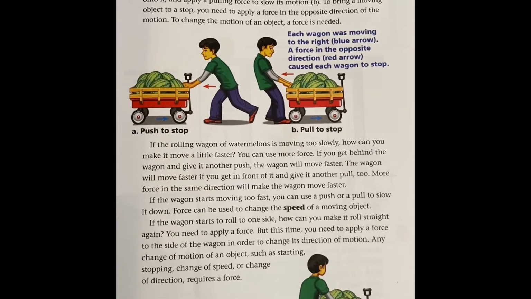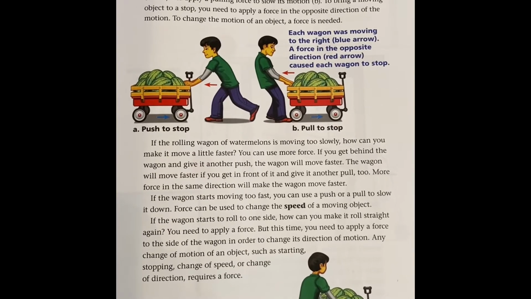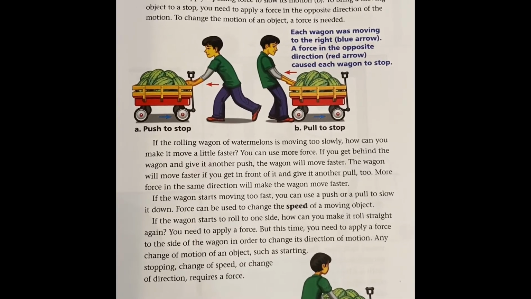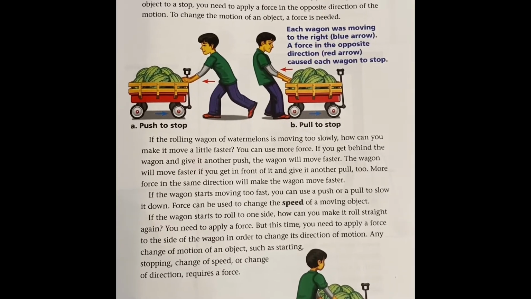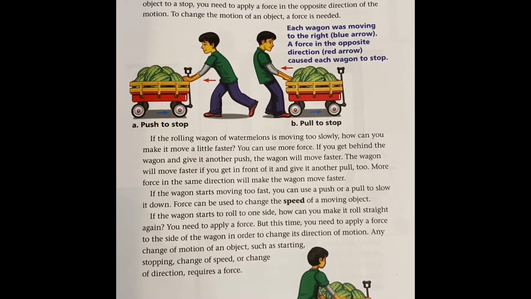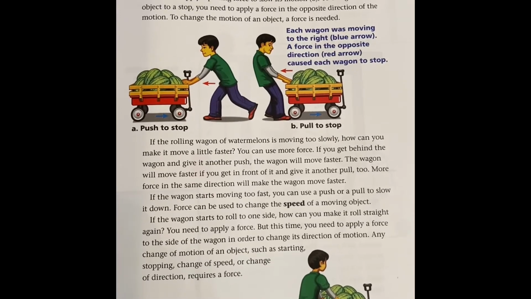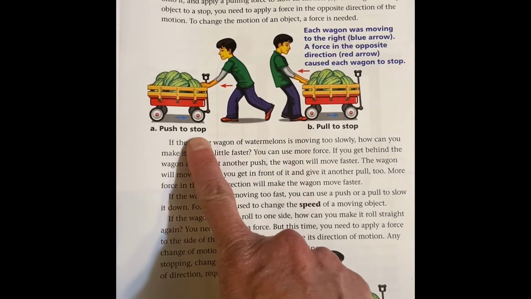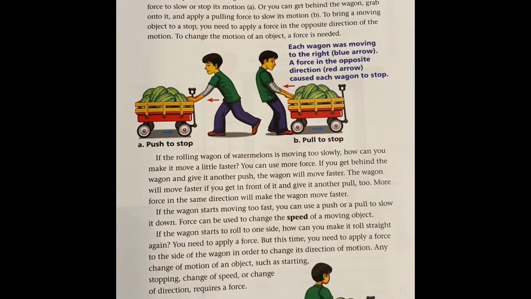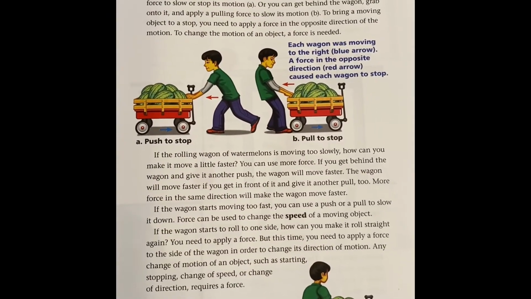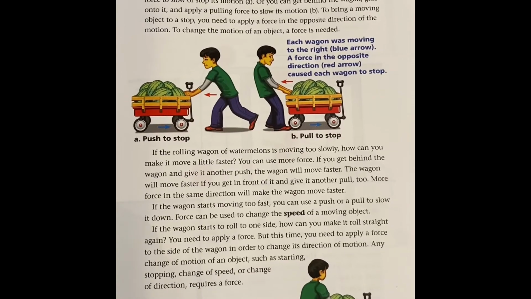It takes force to change the motion of a moving object. Again, you have 2 options. You can get in front of the wagon and apply a pushing force to slow or stop its motion. A, push to stop. Or you can get behind the wagon, grab onto it, and apply a pulling force to slow its motion.